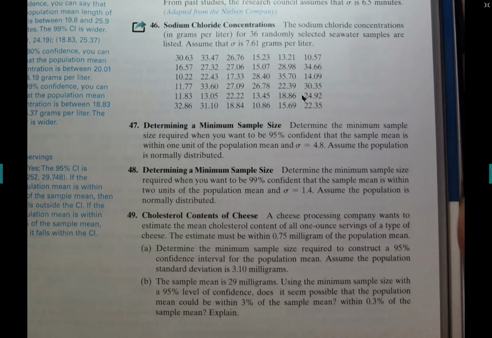Determine the minimum sample size, 48. Page 307. Determine the minimum sample size required when you want to be 99% confident that the sample mean is within 2 units of the population mean and sigma is 1.4.